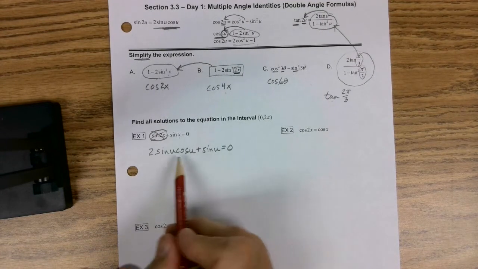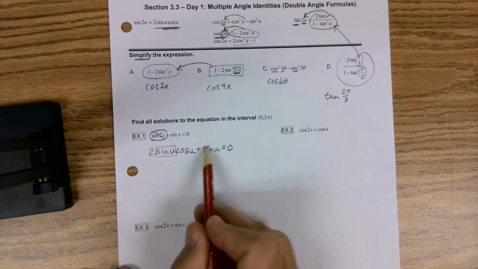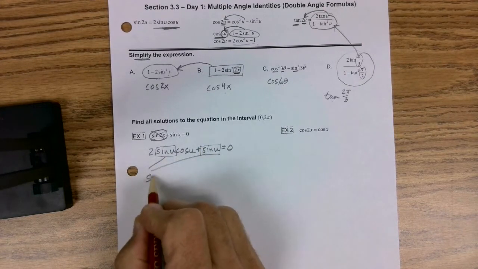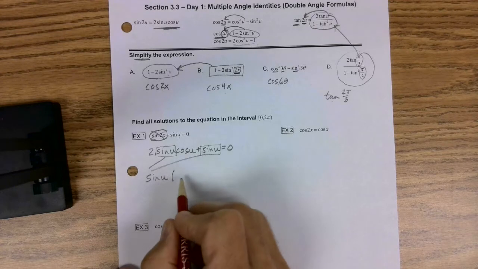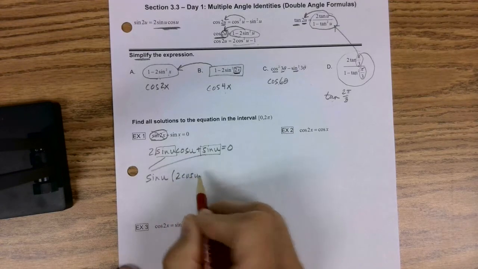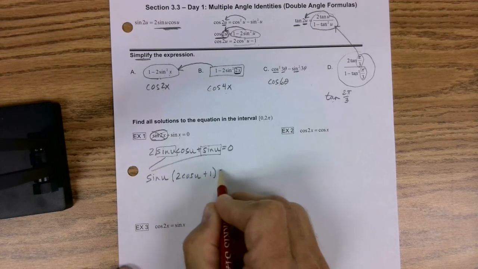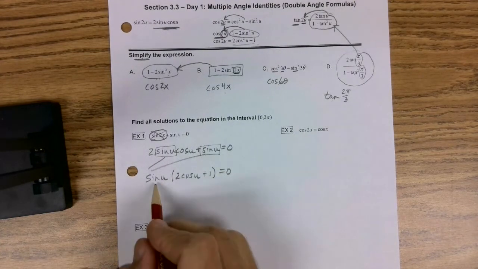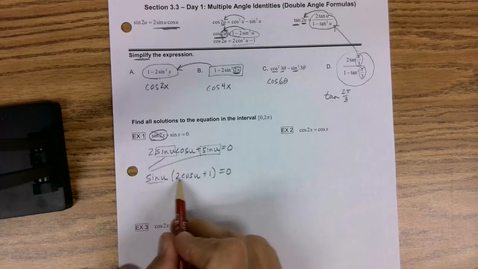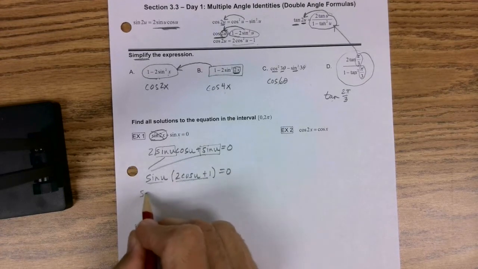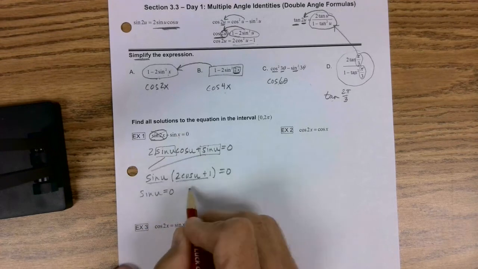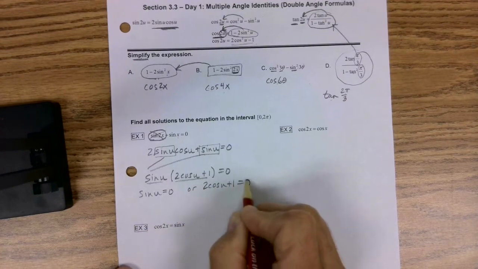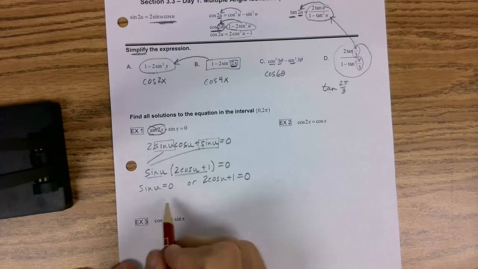This is algebra. Notice we have a sine here and a sine here. We're going to factor those out, and we're going to write in parentheses whatever we have left. This is just basic factoring 101. And now you recall seeing these before. Now you have 2 situations to solve. If this times this equals 0, then either sine of u has to equal 0, or 2 cosine u plus 1 has to equal 0. And we got to solve both of them.